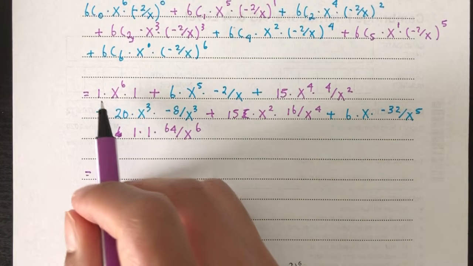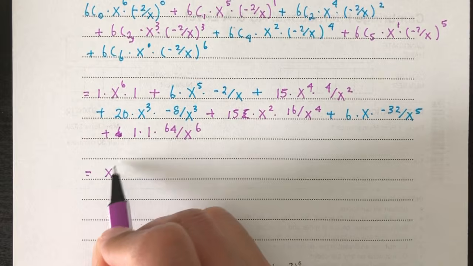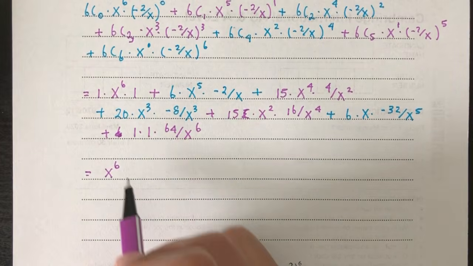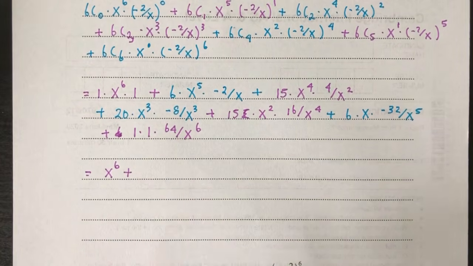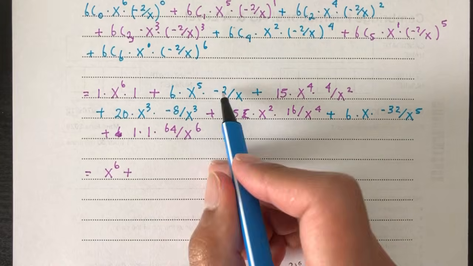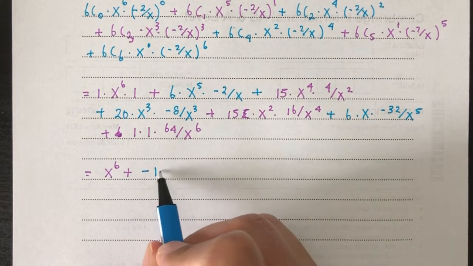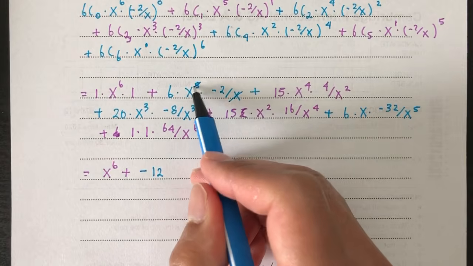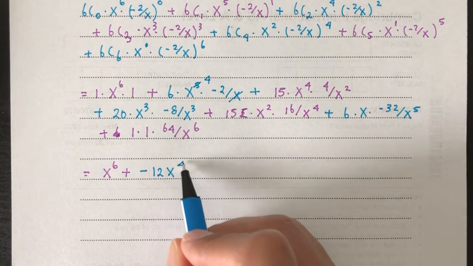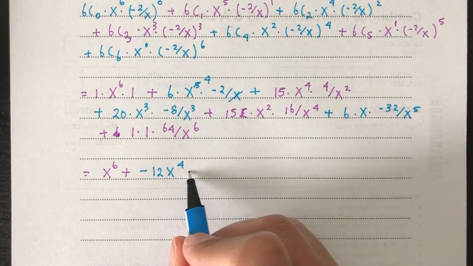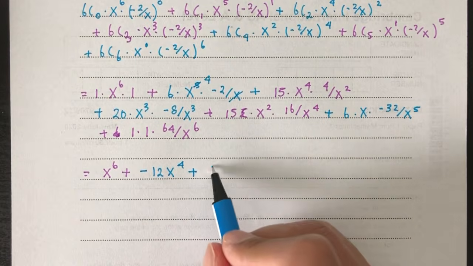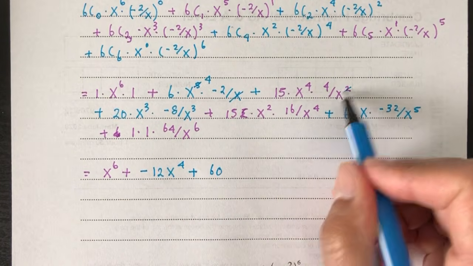So first term will be 1 times this times this, that will be x power 6. Now minus, right? Because minus 2 times 6 will be minus 12, and then x goes away, that will be x power 4. Now plus 15 times 4 will be 60, and that will be x squared.